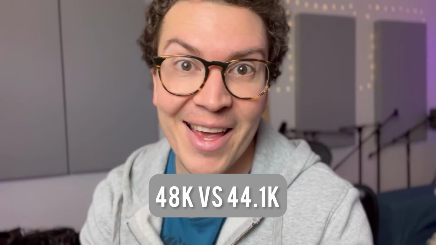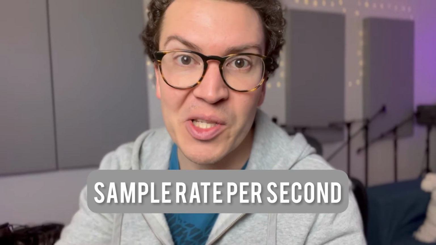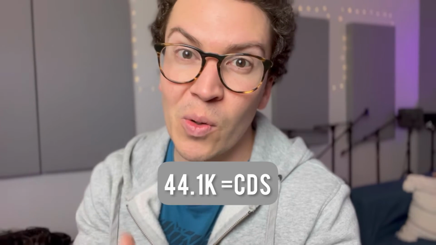Right, so what about the elusive 48K versus 44.1K? The difference between this is the sample rate. The higher the number, the more samples per second your computer is taking to capture your audio, meaning more quality, higher sample rate. So the 44.1K, again, is standard for CD duplication and has kind of become standard in the industry, even though it's a lower quality than 48K and other higher sample rates like 96K.